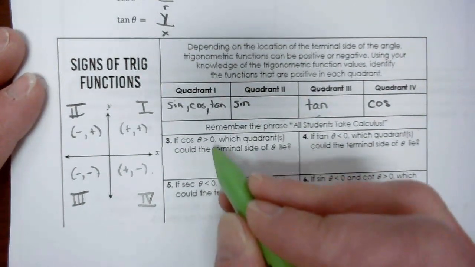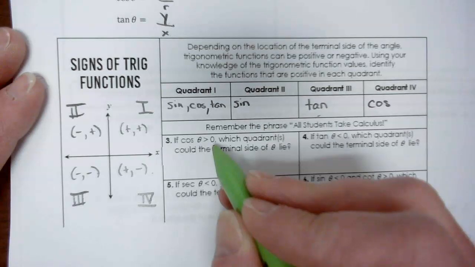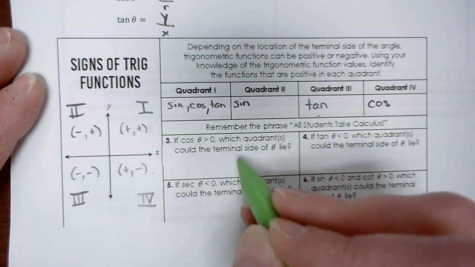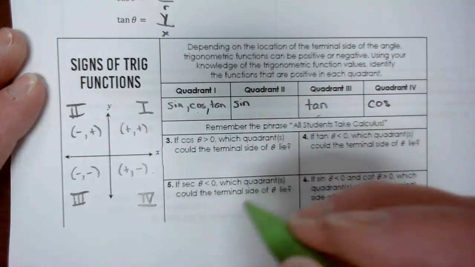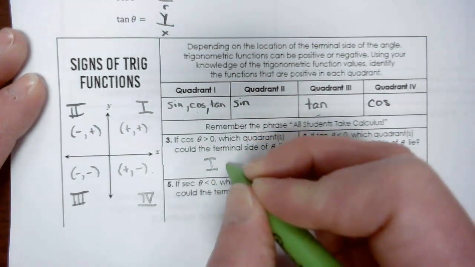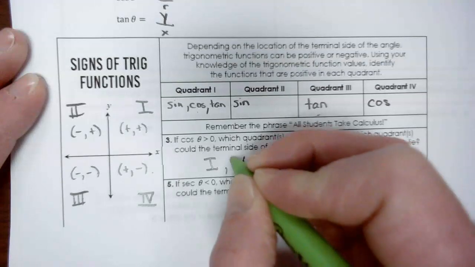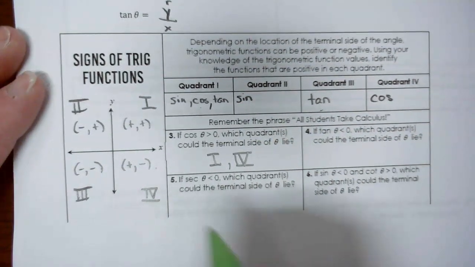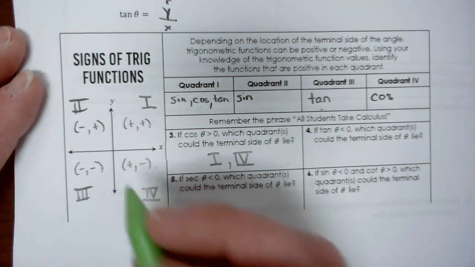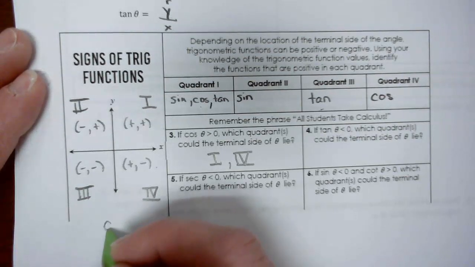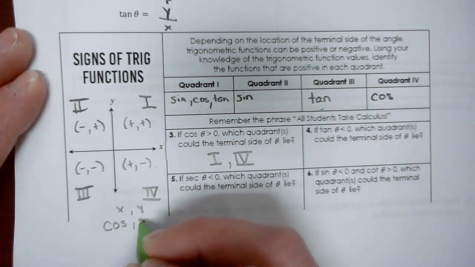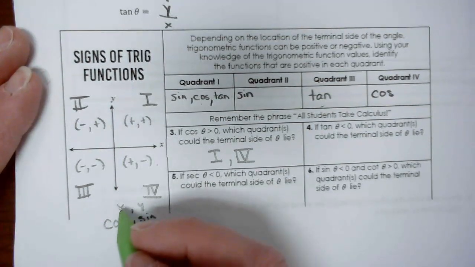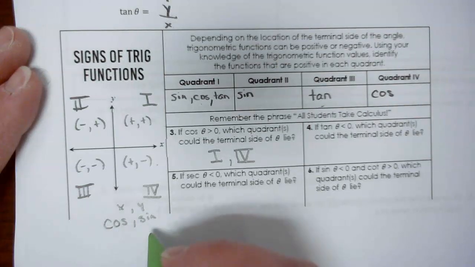If cosine is greater than 0, which quadrant would the terminal side lie? Well, cosine is greater than 0, so that means it's positive. That'd be quadrant 1 or quadrant 4. Because in those two locations, cosine is positive, and that would be my x is positive. So one way to remember this is your cosine kind of goes with the x's, and sine kind of goes with the y's. And a way to remember that is x comes before y in the alphabet, and c comes before s.